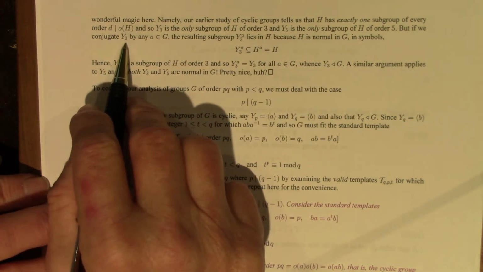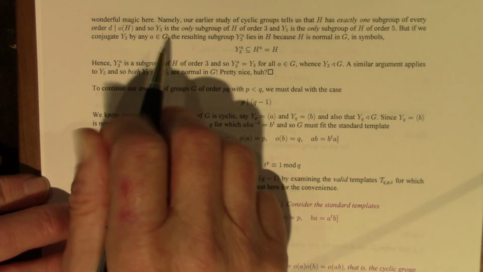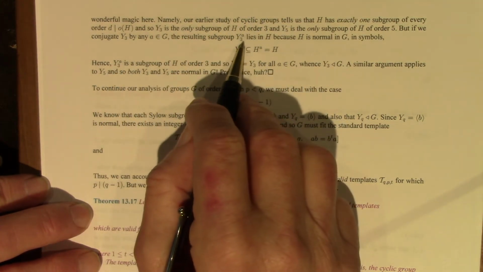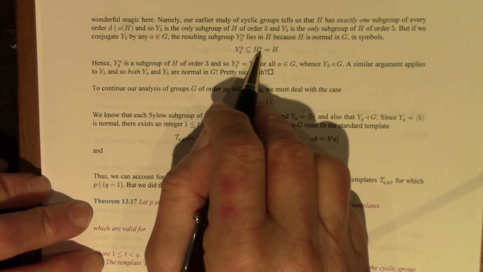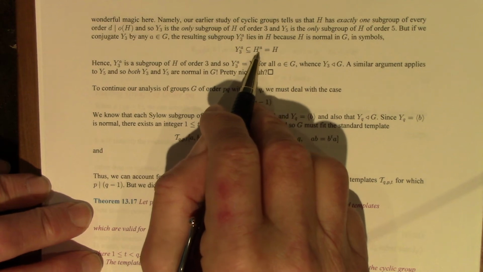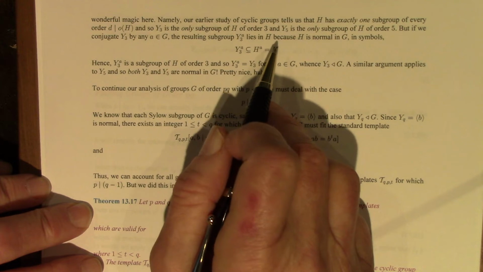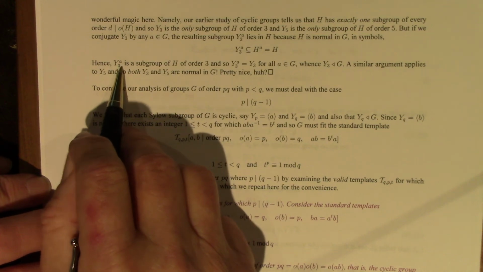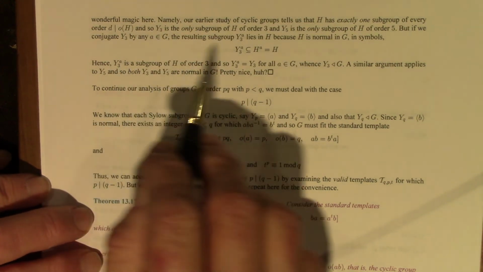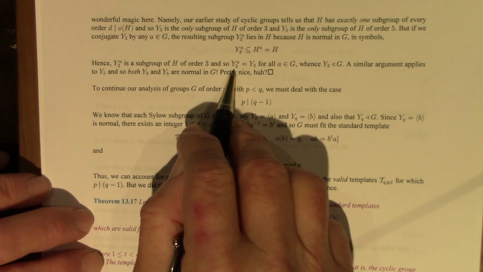But if we conjugate Y3 by any group element A in G, then the conjugate Y3^A lies in the conjugate H^A, but H is normal in G, so that's equal to H. So any conjugate of Y3 is not only a subgroup of H of order 3, but it must be the only subgroup of H of order 3.